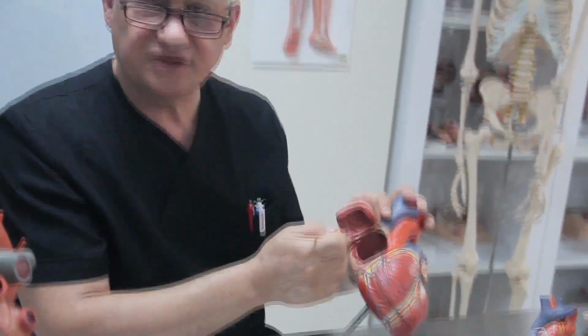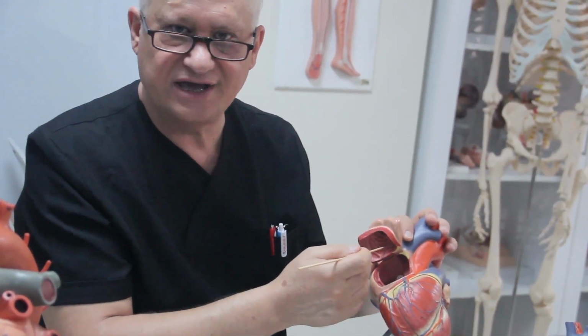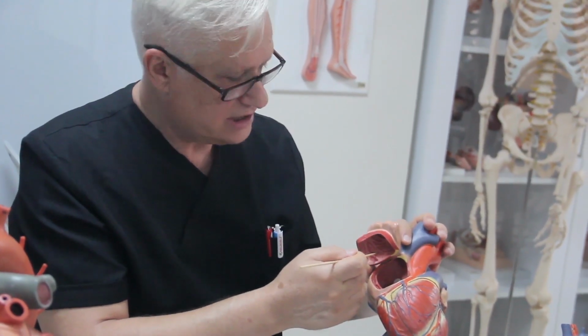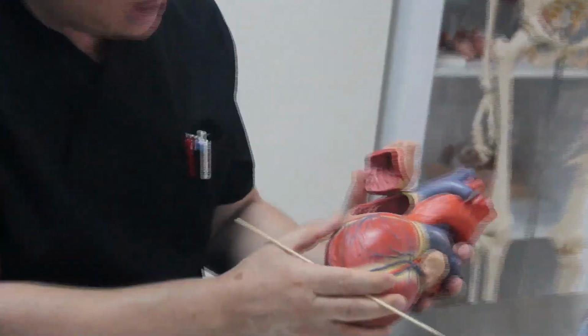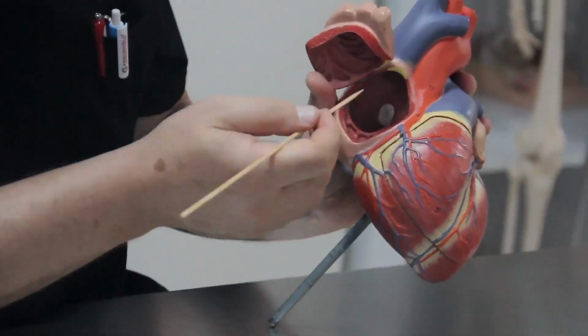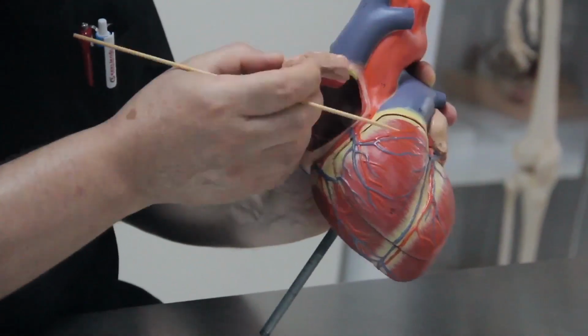The rough part is also referred to as the atrium proper, derived from the primitive atrium.